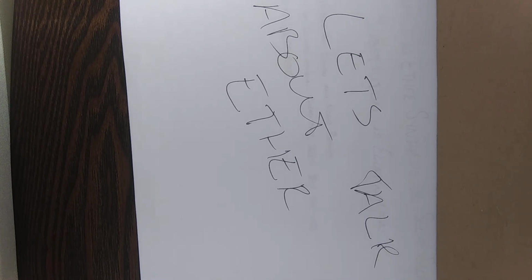Nowadays there are other lesser known reasons why we use ether. That's the main one, it used to be a surgical anesthetic.